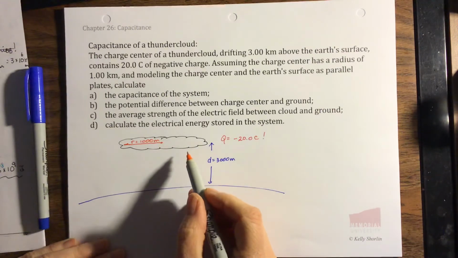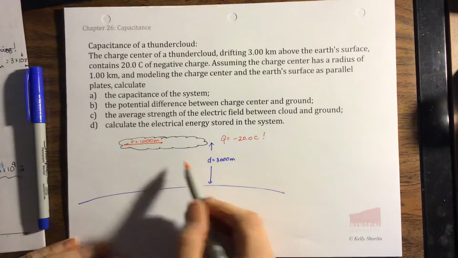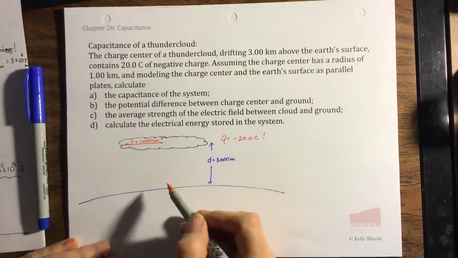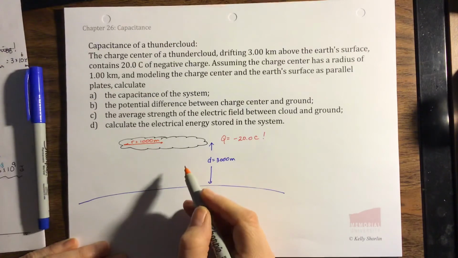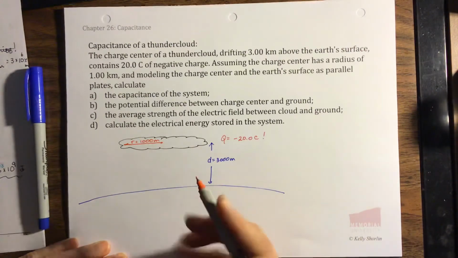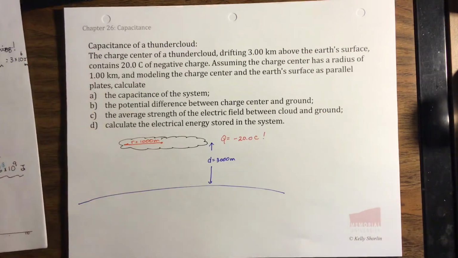But we know that that's true because we get lightning strikes all the time, and lightning is what happens when that electric field gets so big that it causes a breakdown of the air and current actually flows through the air. That's called a dielectric breakdown. So this is more or less what's happening as we're approaching a thunderstorm, a lightning storm.